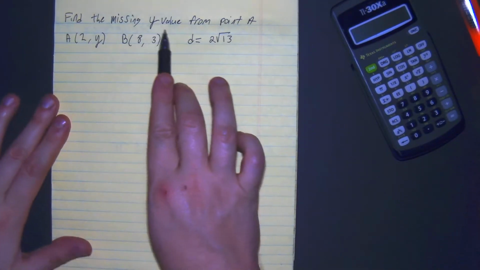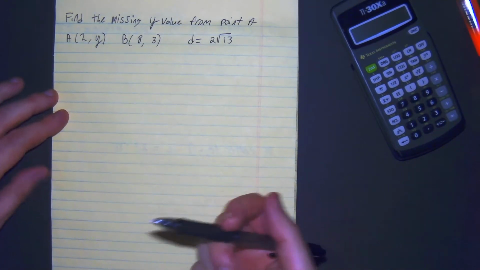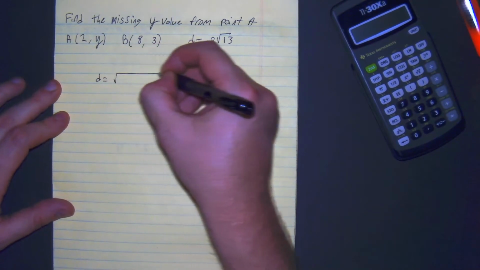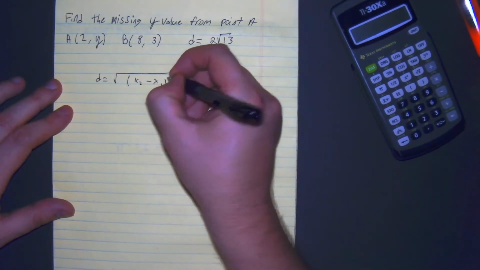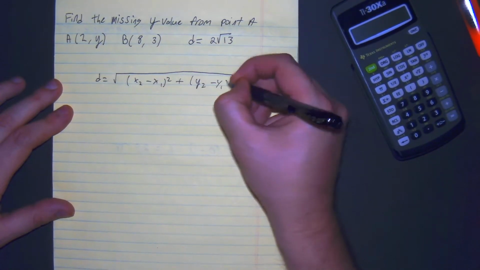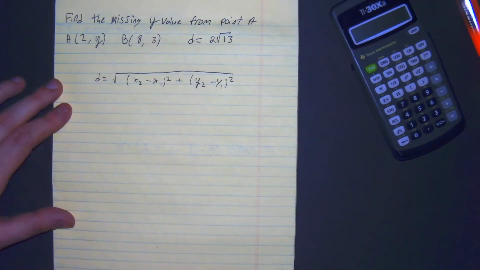We want to find the missing y value from point A. So we have 2 points and a distance. So that means we're using the distance formula. Distance is defined by the square root of x sub 2 minus x sub 1 squared plus y sub 2 minus y sub 1 squared. And then what we're missing is a y value.